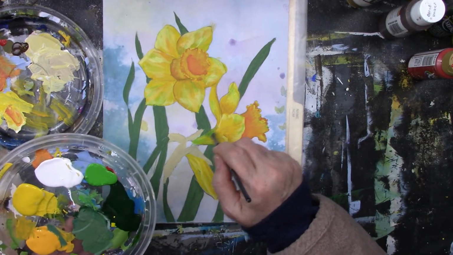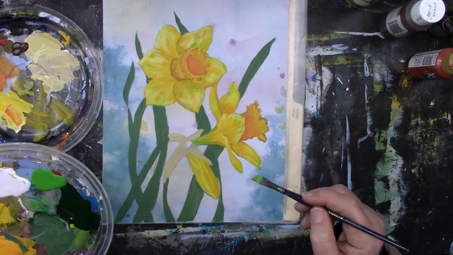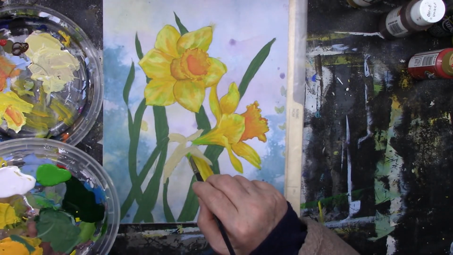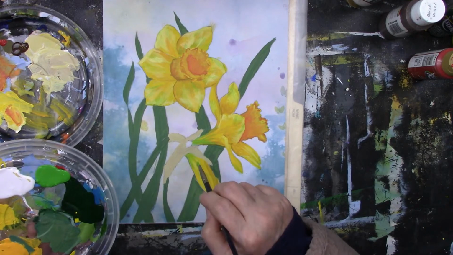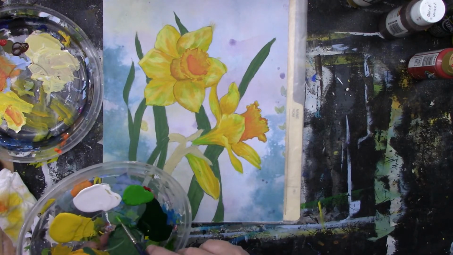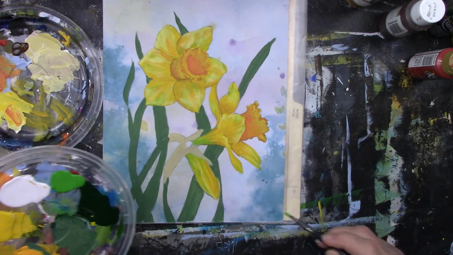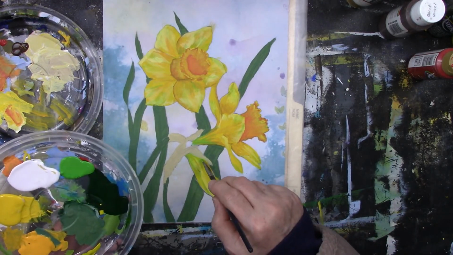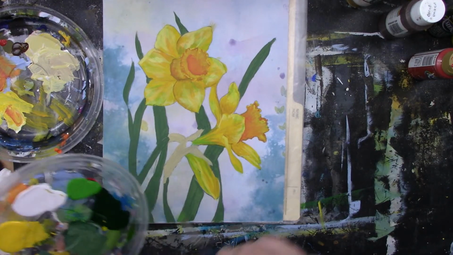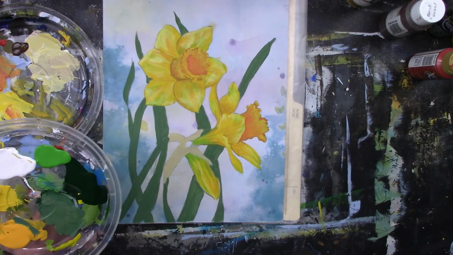Need a little darker there, I think. And in this bud, there's quite a bit. It hasn't come out yet. Like so.